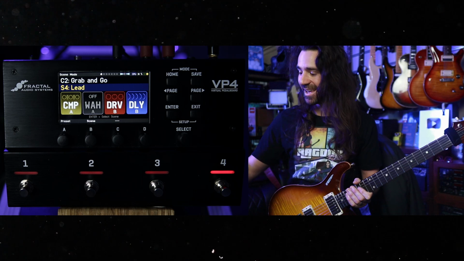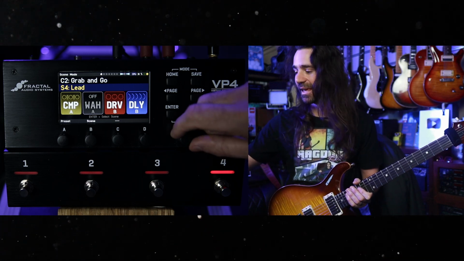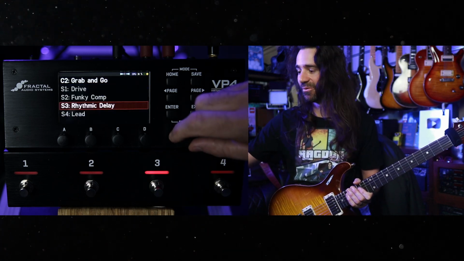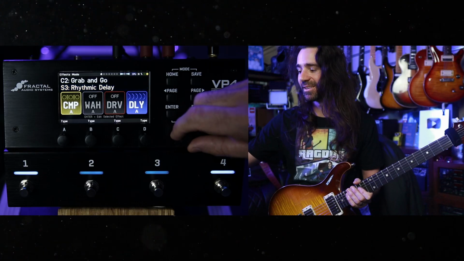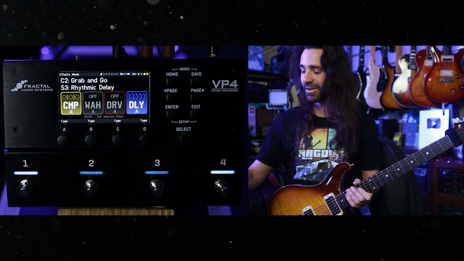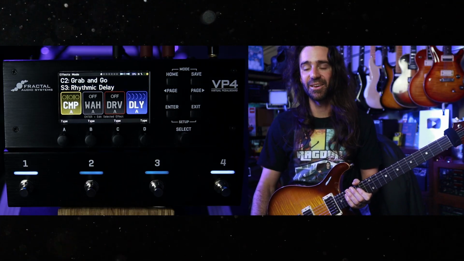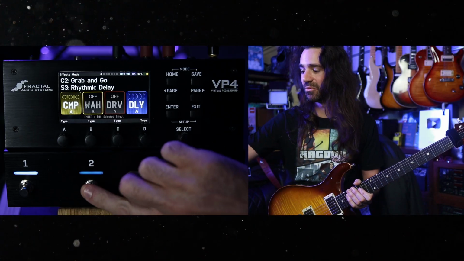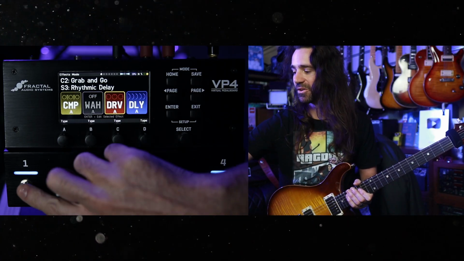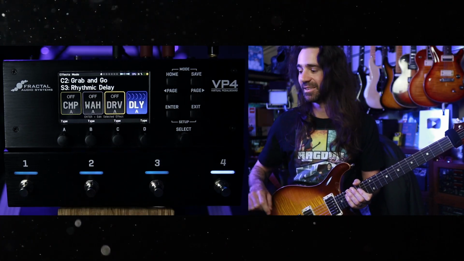The next layer down would be effects, where I can engage and disengage individual effects blocks. Let's just use the select encoder over here. Again, I can assign a hold function to access the effects layout on here. This way, what you see is what you get. I can just turn effects on and off as I see fit.